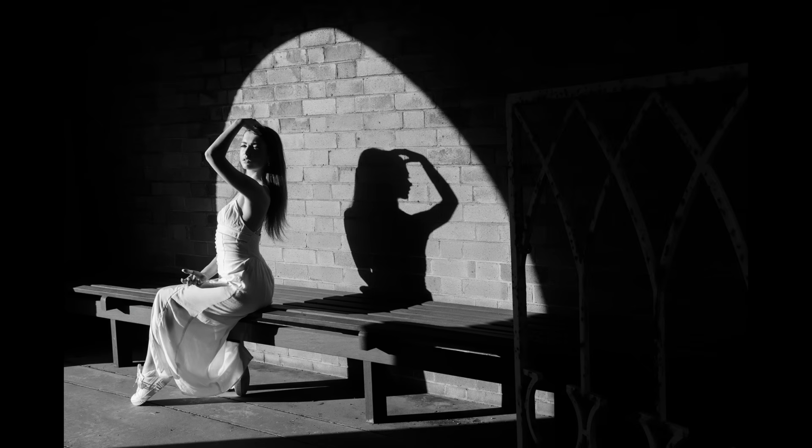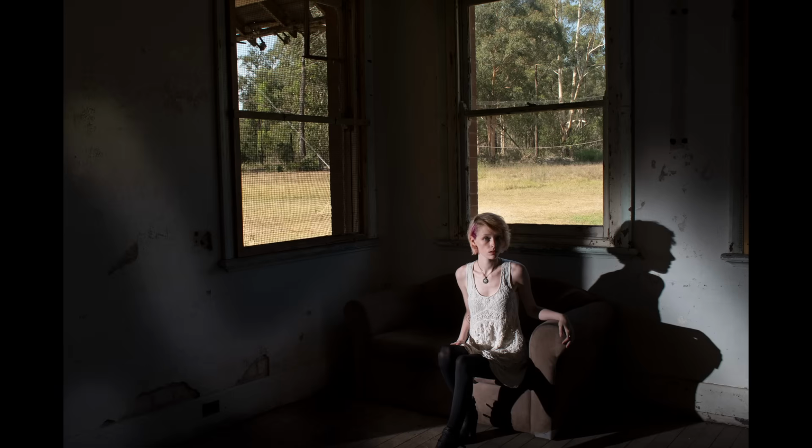Now, when we're creating these hard light sources to give us distinct shadows, we need a small light source. And the obvious small light source we can use is the sun, because it's very small in relation to us, so it gives us very sharp shadows. The other way we can do it is with your speed light. Your simple flash that you pop on top of your camera, you can use that off camera to create a hard light source, and that allows you to get these very sharp, distinct shadows.